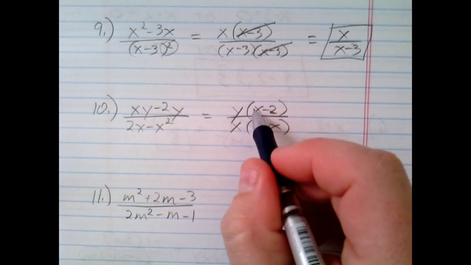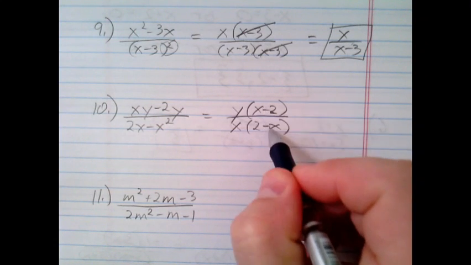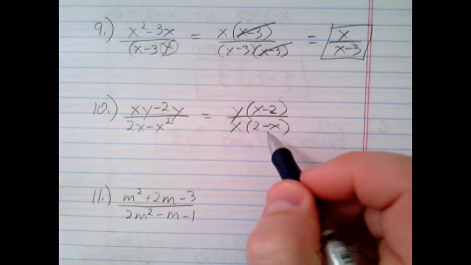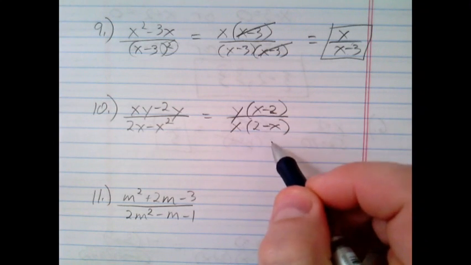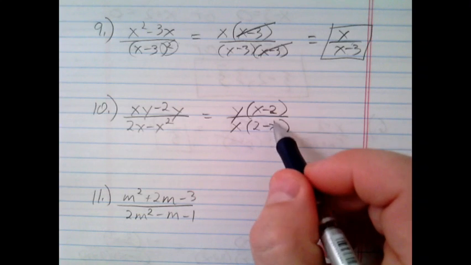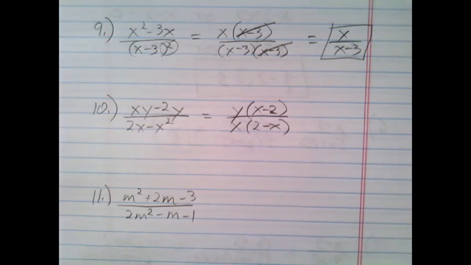So again, I reach this point where these two factors are the same except in opposite order. Since they're both subtraction factors, in order to change the order of either one of them, I'd have to factor out a negative 1. I only have to change the order of one, and I can really change the order of either one to make the cancellation happen. But it's kind of a convention that if there's going to be a floating factor of negative 1, we leave that on the top.